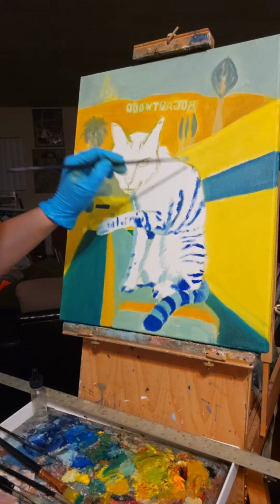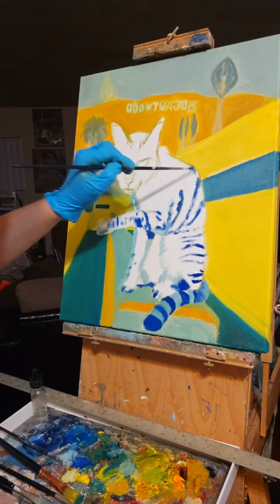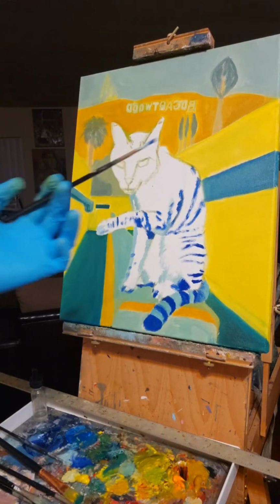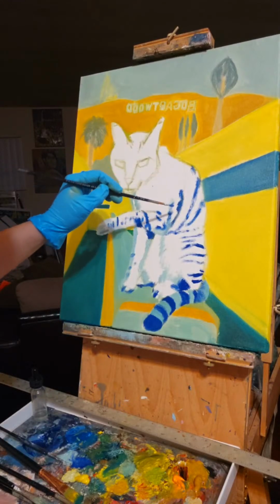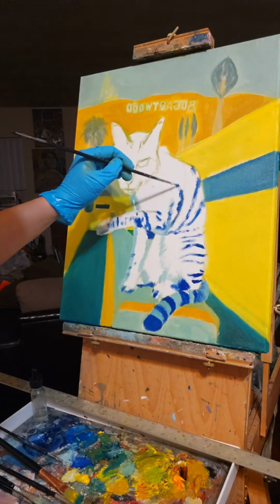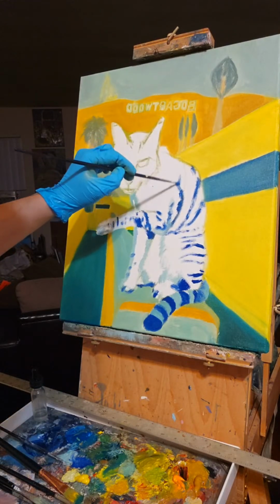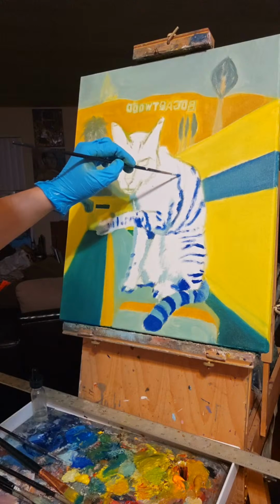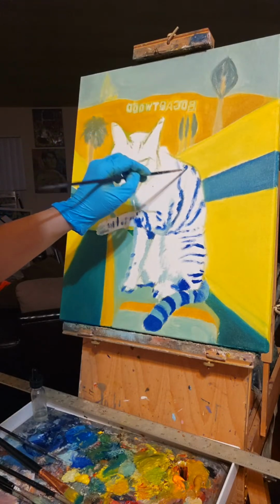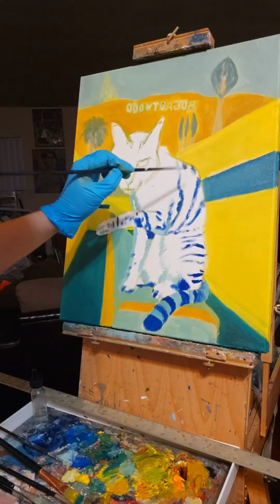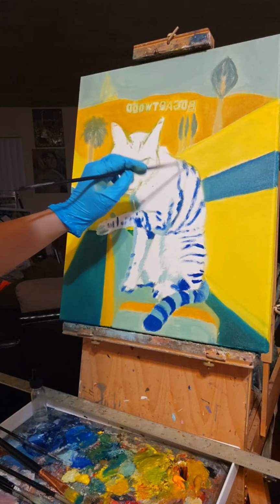And again, this is totally different than the way I usually paint. So I'm doing this as a portrait for someone whose cat has passed. May he rest in peace. And they were an iconic pet.